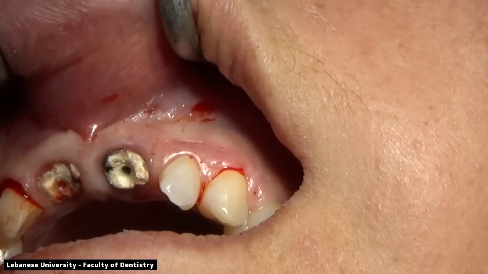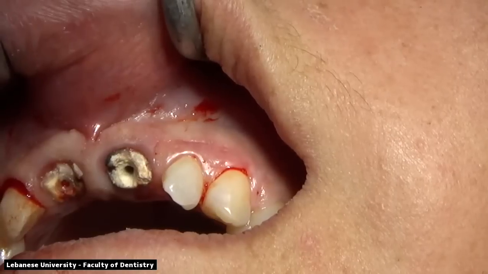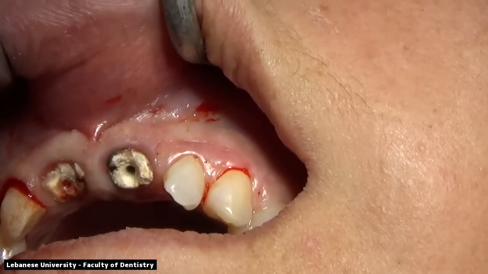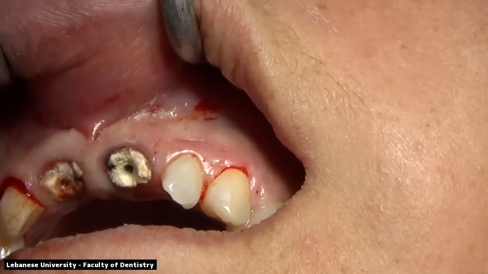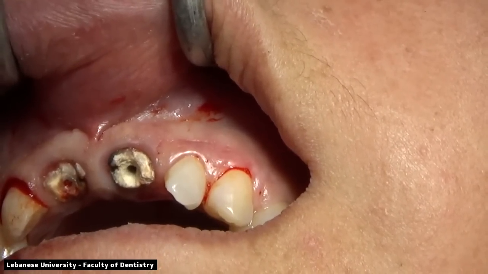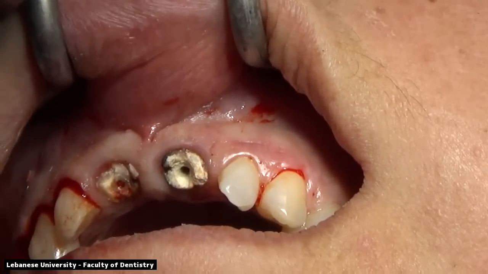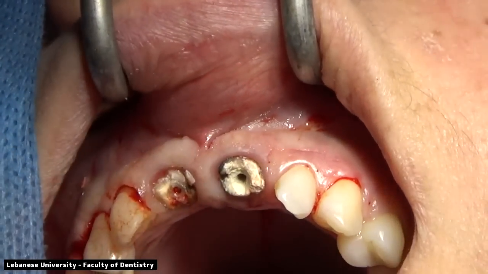We're going to change our blades. Every time the blade touches the tooth, it's going to become dull, so we need to change the blade as frequently as possible to create the clean cut that we created on the right side.